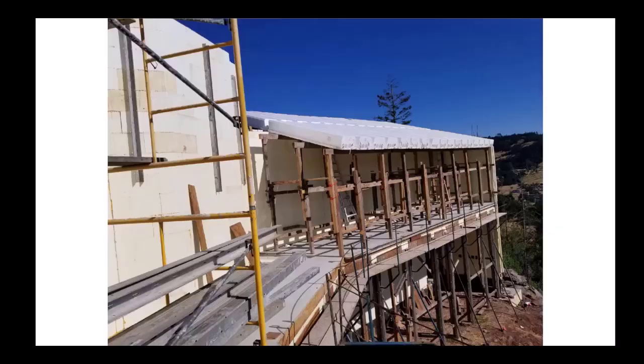So again, at the end of the day, you end up with a cave above ground. And if you've ever been in a cave, it doesn't make any difference what the temperature is outside. If it's 25 degrees, it's 67 degrees in the cave. If it's 100 degrees, it's 67 degrees in the cave. And it's the same thing with an ICF property.